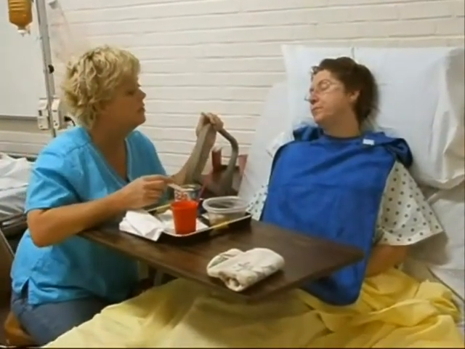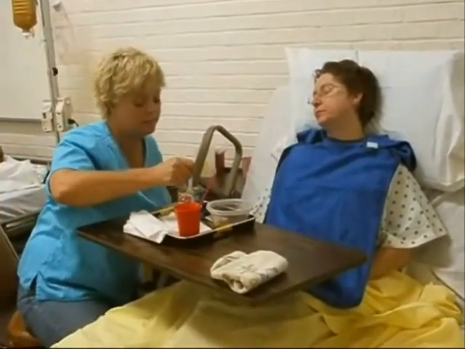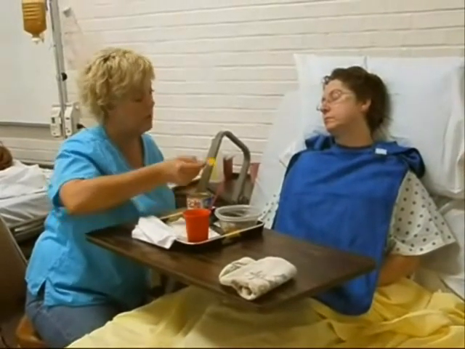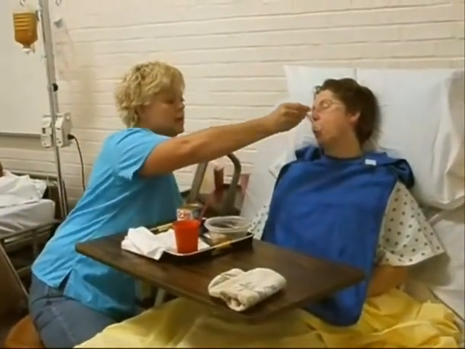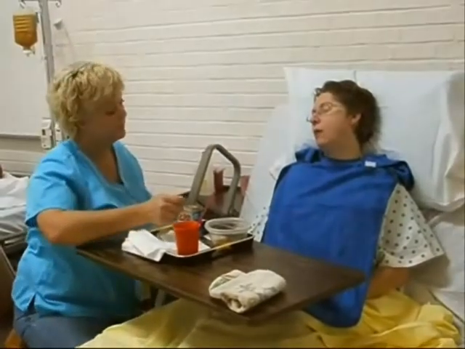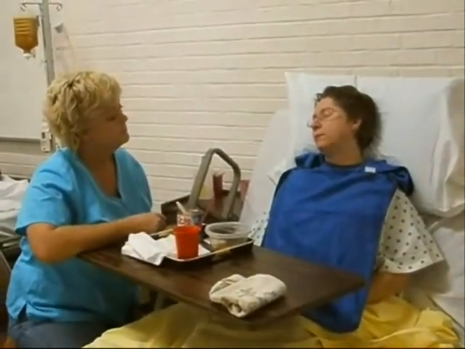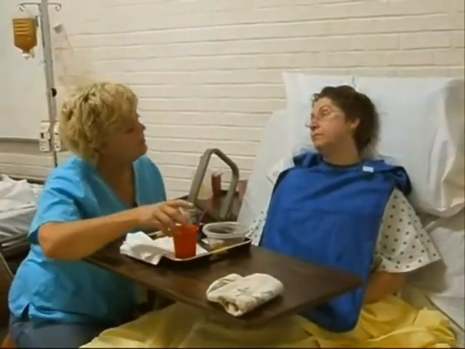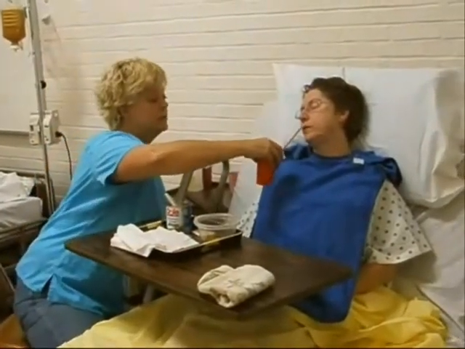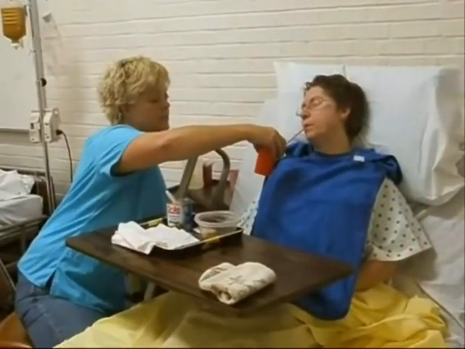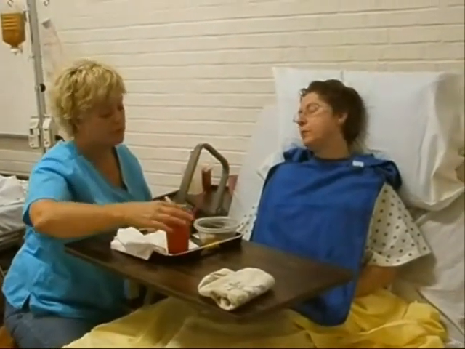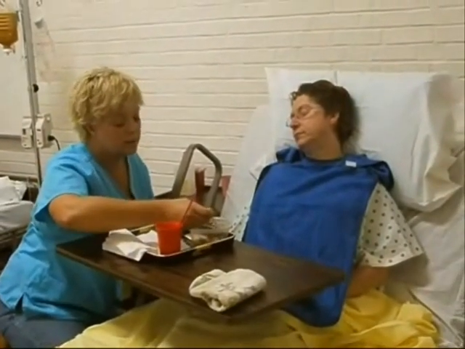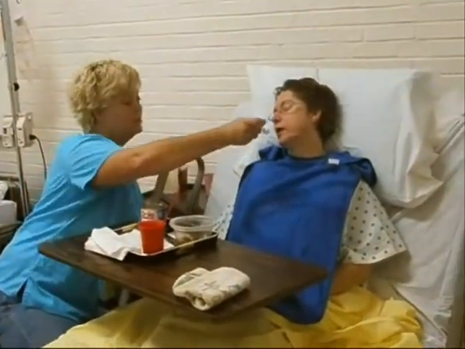Did you get it swallowed down? Okay. Have another bite and then we'll have a drink. Okay? Did you get it swallowed down? Okay. Here's another drink. Would you like a bite of nuts now? Here's the cashew.